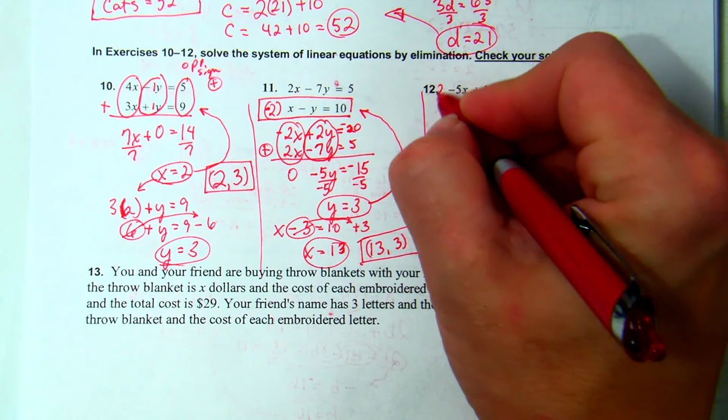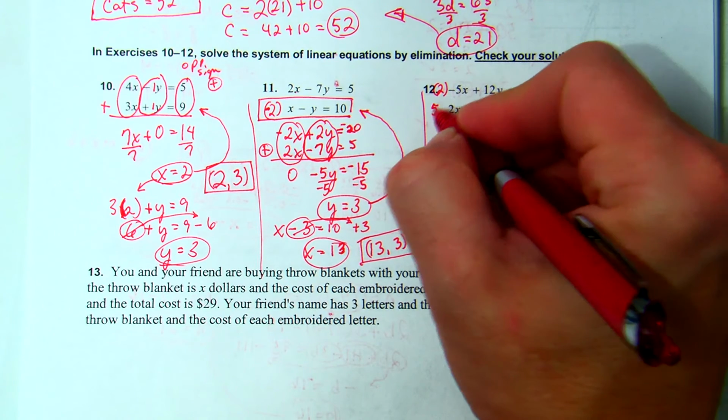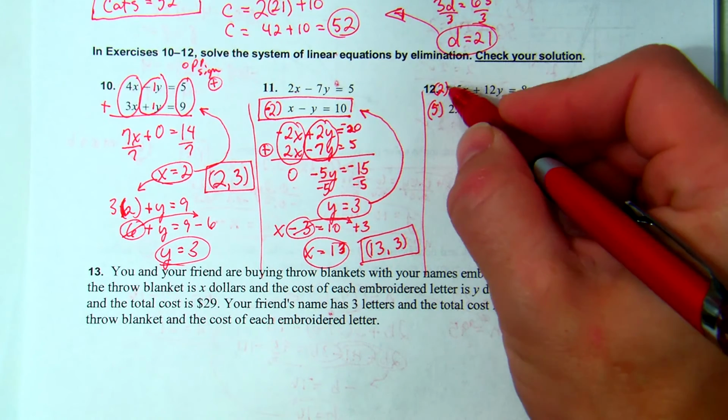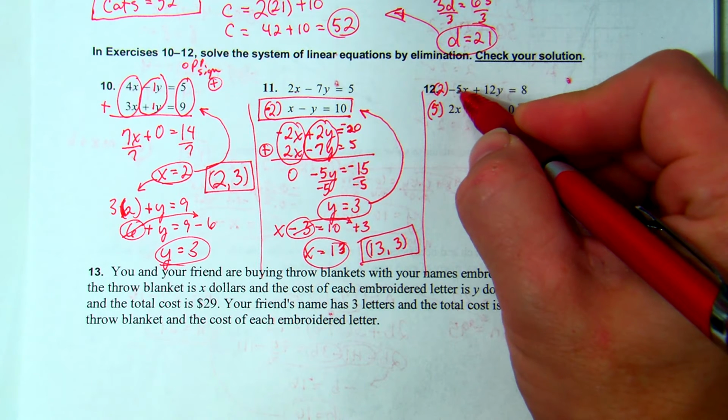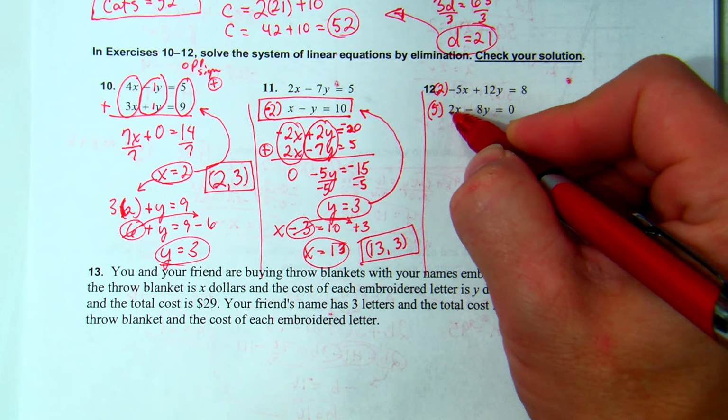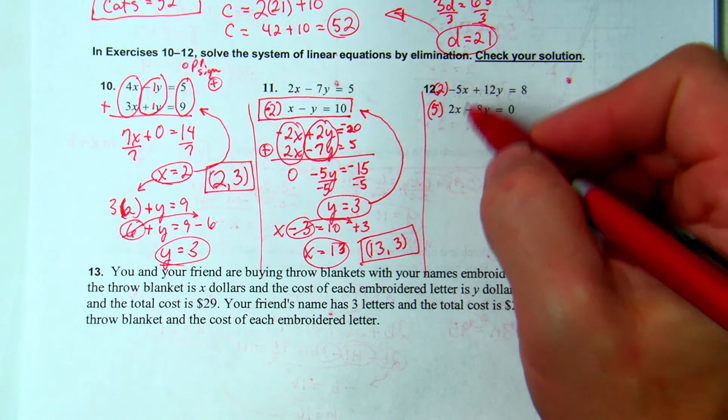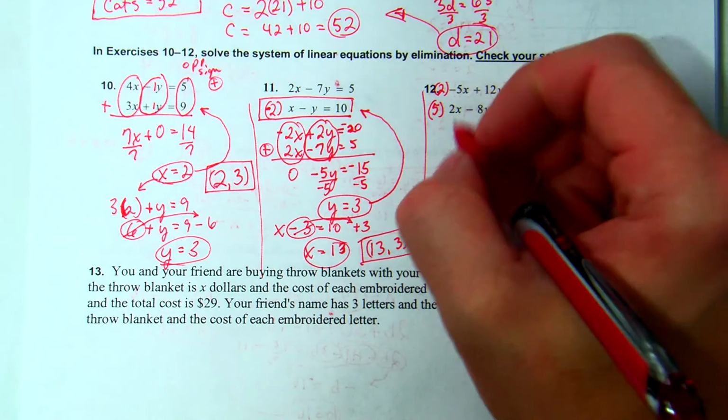I'm going to go with 2 for the top and 5. Now in this case, they can both be positive terms, because 2 times negative 5 is going to be a negative 10. 5 times 2 is going to be a positive 10. So that gives me a negative and a positive. Still lets me add them and eliminate my x terms.